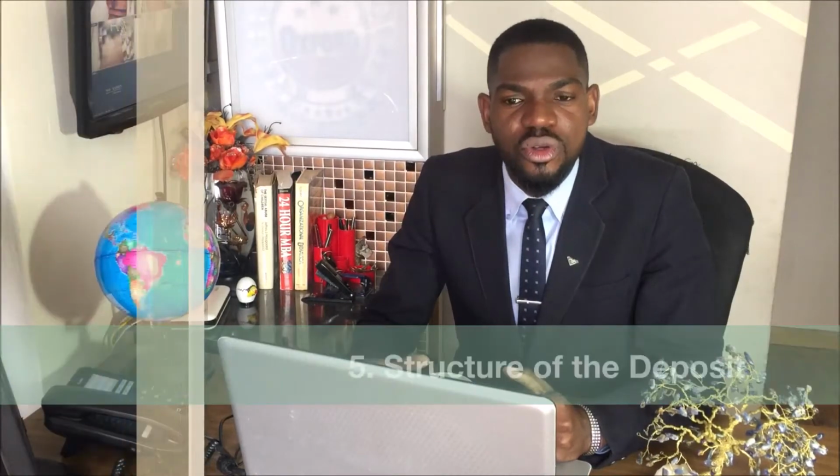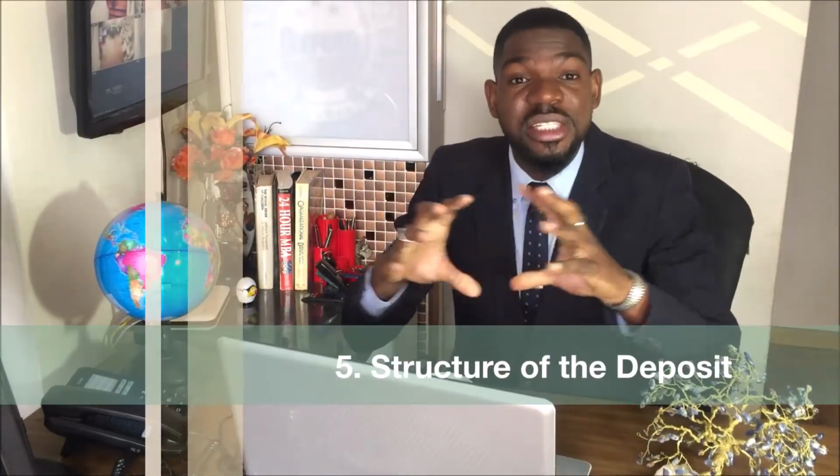Also, your depth of the mine, and you also have the structure of the deposit. How is your deposit structured? Is it, as mentioned, on the same level? That is an ore which is flat, just like a slice of bread. Okay, and it can be veined. A vein looks like another type of bread, a bit elongated, going downward. It can also be massive. Massive means it is like the whole thing, buried underground.